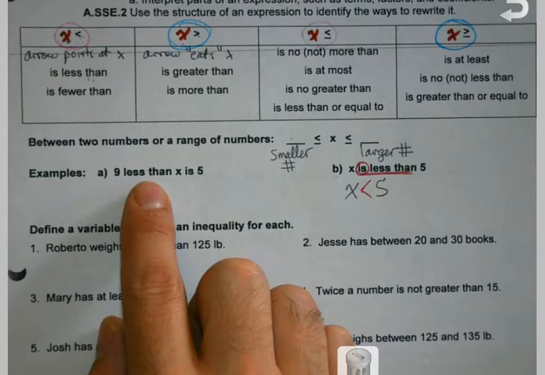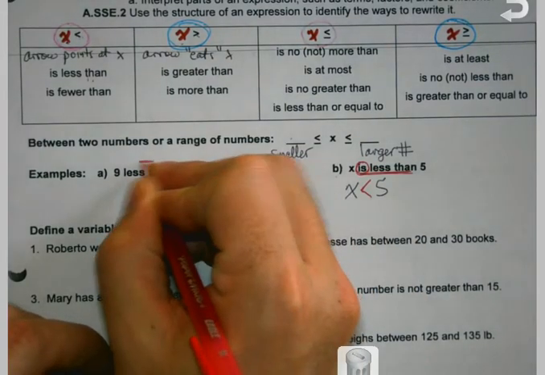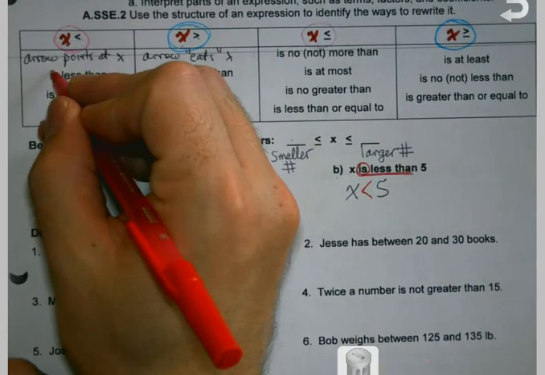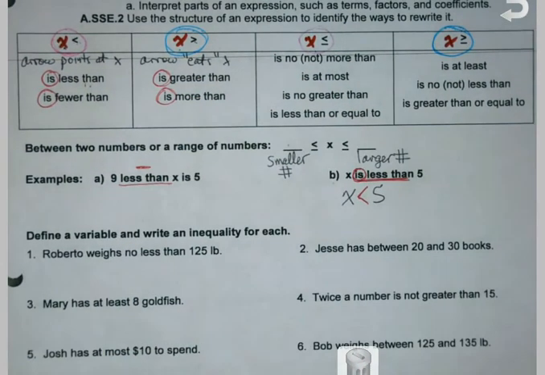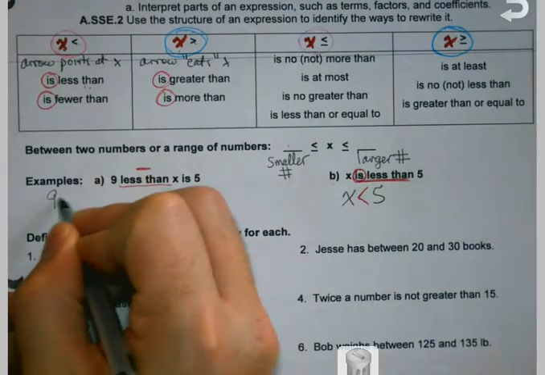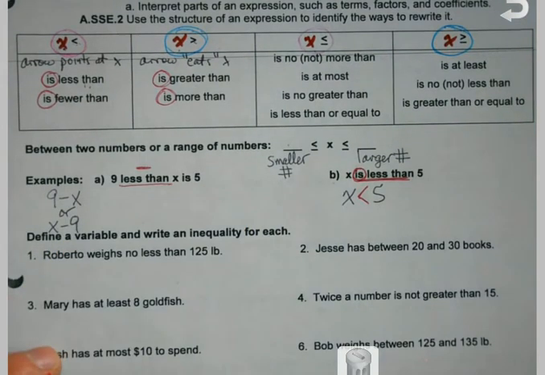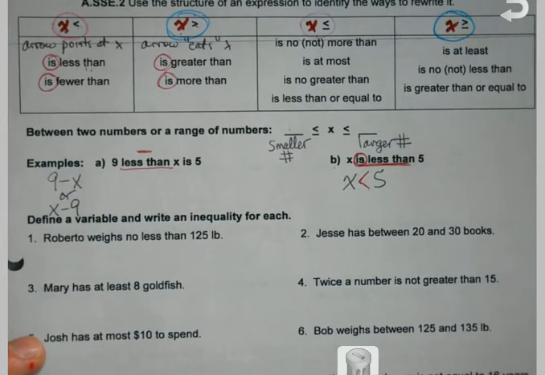9 less than X is 5. If there's no "is" in front of it, that "less than" just stands for minus. So that key word again is "is." If you see that in front, that's when we get to the arrow. So let's see, 9 less than X. Now I've got to think about this for a minute. 9 less than X. Is that 9 minus X or is that X minus 9? I don't remember. If I want to take 9 away from X or have 9 less, which one would it be?